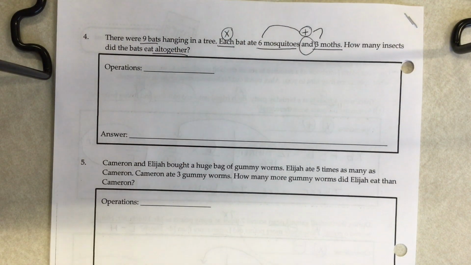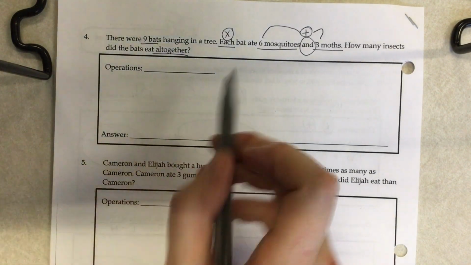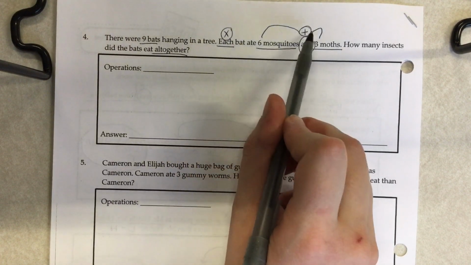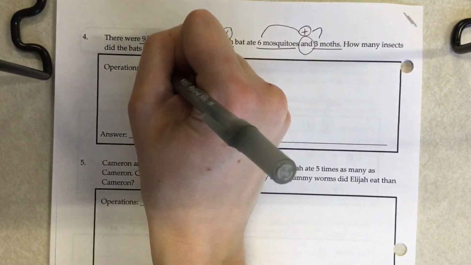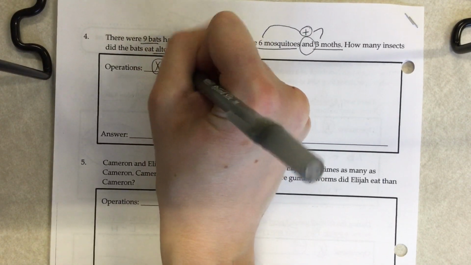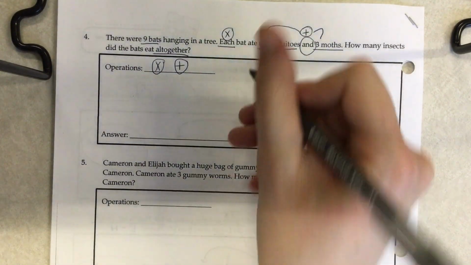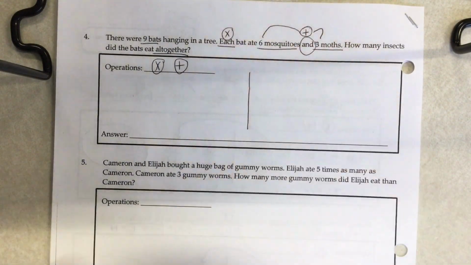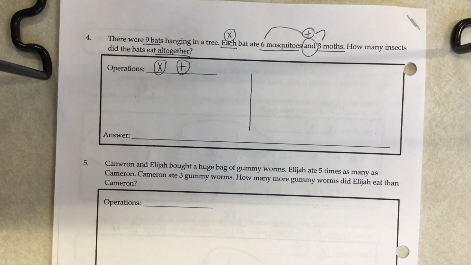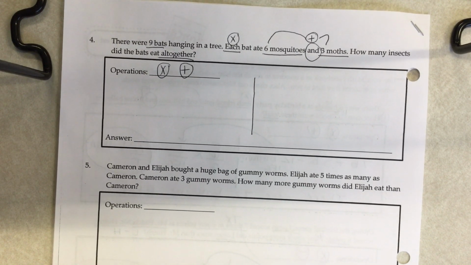I know all together can either mean multiply or add, and that makes sense because I have multiplication and I have addition. So I'm going to write that for my operations. If I have 2 operations, I know I have a 2-step problem. So I'm going to draw a line down the middle, and I need to decide what to do first. Do I add or do I multiply? So I have to visualize the problem to figure out which parts I have for this problem.